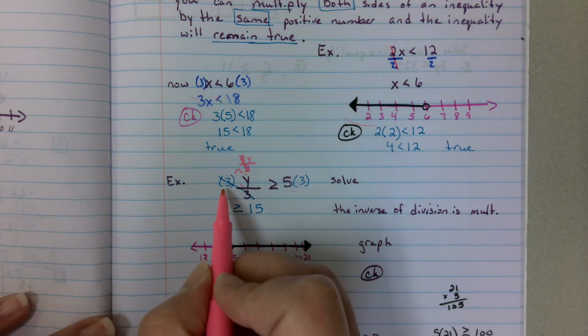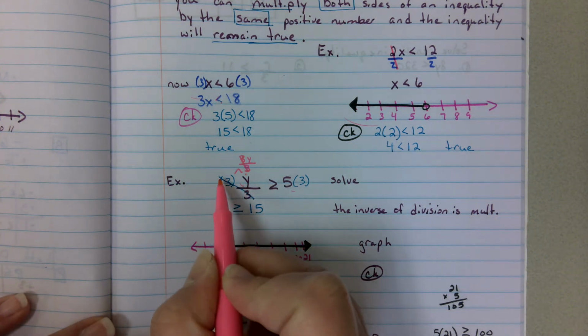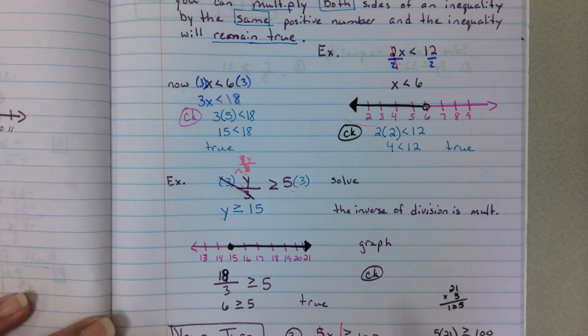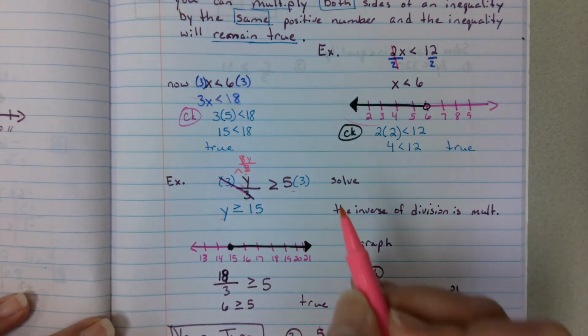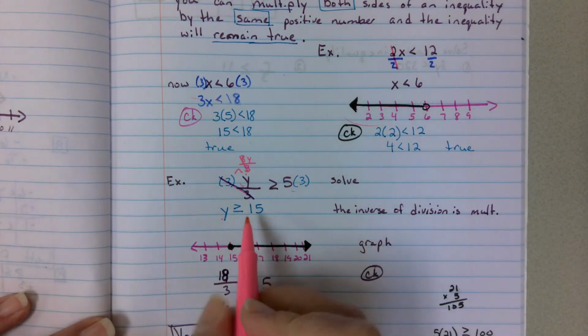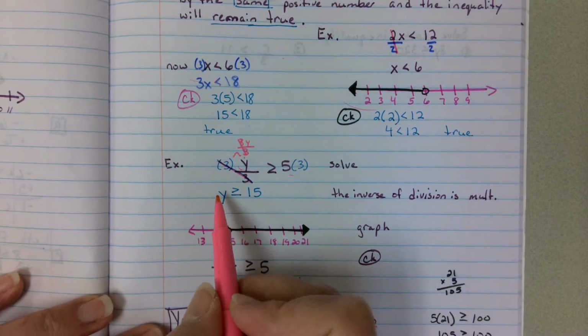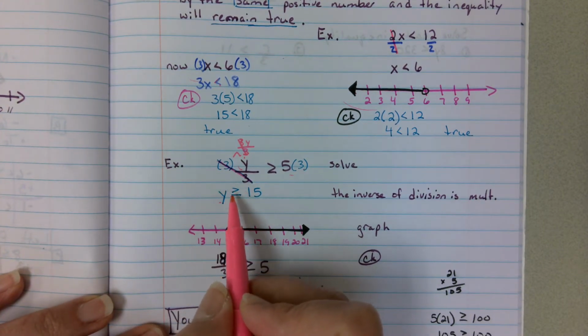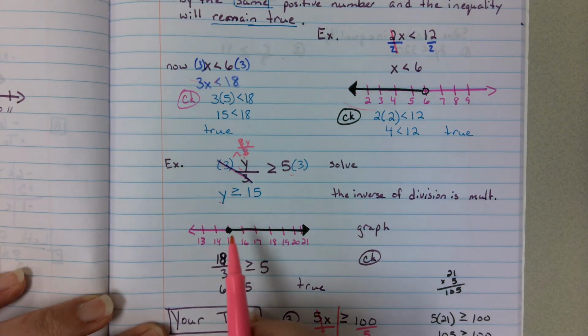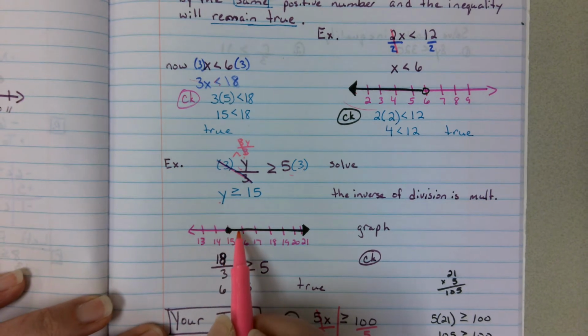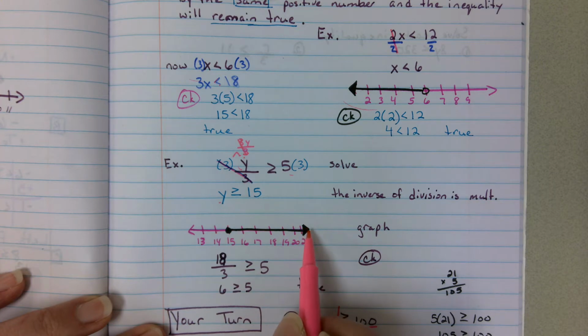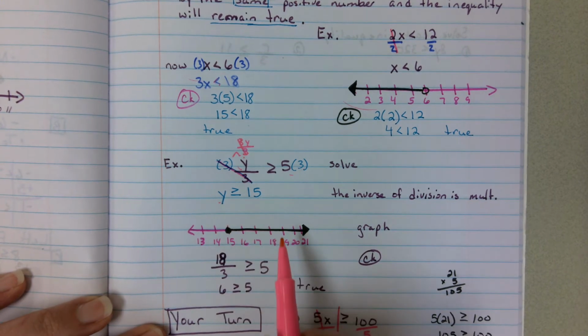We need to know that a number divided by itself is going to be 1. Then 5 times 3 is 15. And my inequality is now y is greater than or equal to 15. So I've graphed it, greater than or equal to, so I have a closed circle, and the arrow heads to the right, same as the arrow in my inequality, right?